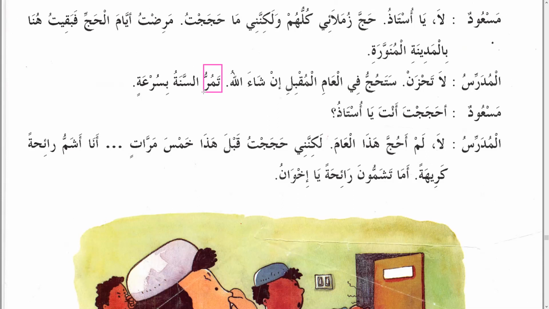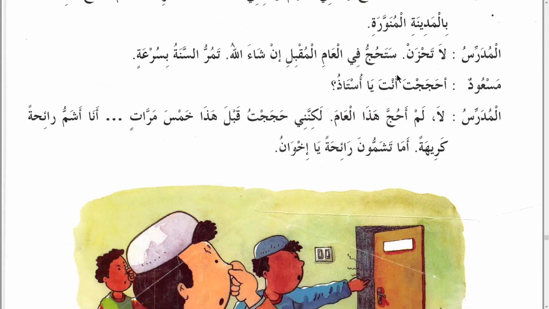Marra, marru, marrat, marrata, mararna, mararta, marartuma, marartum, mararti, marartuma, marartunna, marartu, mararna. Marartu bi Hamidin. I passed by Hamid. Yamurru, yamurrani, yamurruna, tamurru, tamurrani, yamrurna, tamurru, tamurrani, tamurruna, tamurrina, tamurrani, tamrurna, amurru, namurru. Because it is muannas, third person feminine: tamurru sanatu, the year passes by bisur'atin, quickly, right?